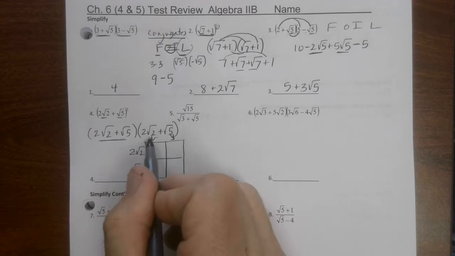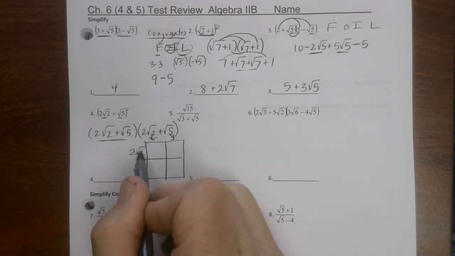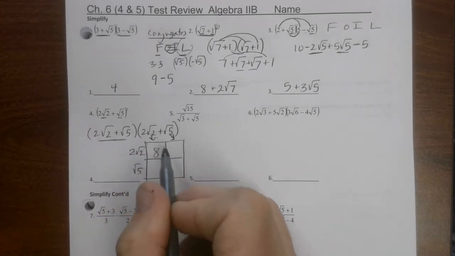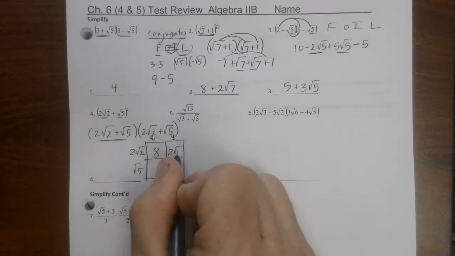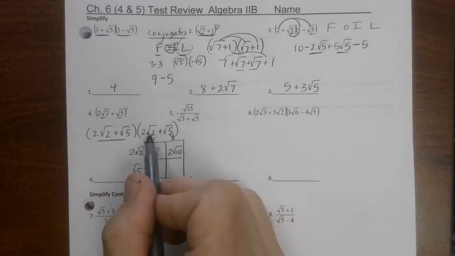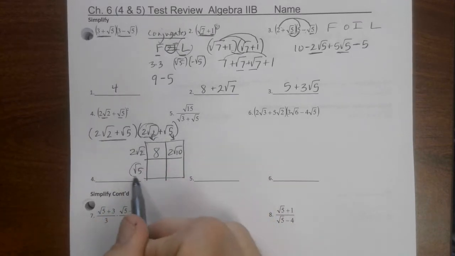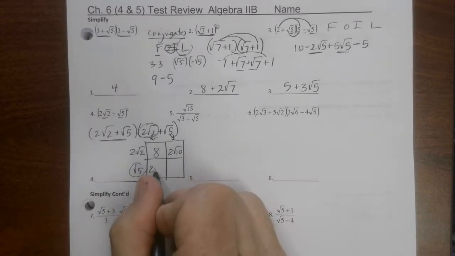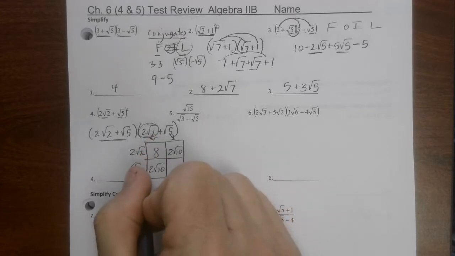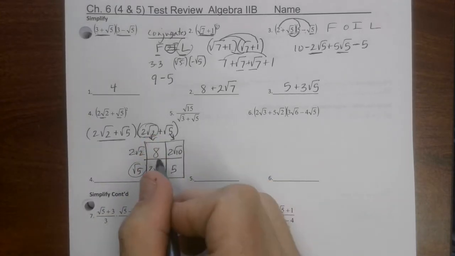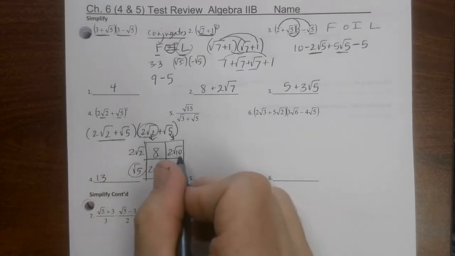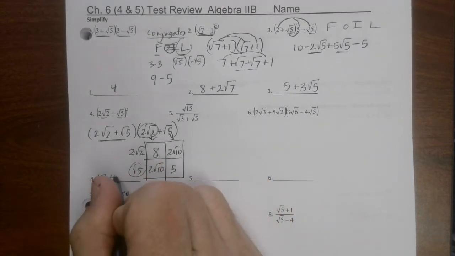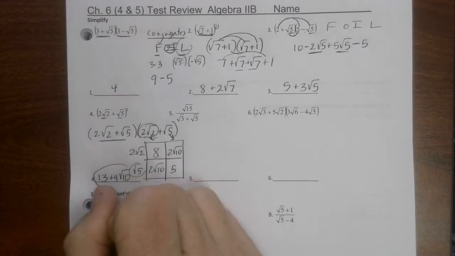So 2 times 2 is 4. Square root of 2 times the square root of 2 is 2. 4 times 2 is 8. Water and water, this would be 2 square root of 10. And then, again, multiply this by this. I'd get 2 square root of 10. And then square root of 5 times the square root of 5, the roots fly off. 8 plus 5 is 13. 2 square root of 10 plus 2 square root of 10 is 4 square root of 10, and there would be my answer.